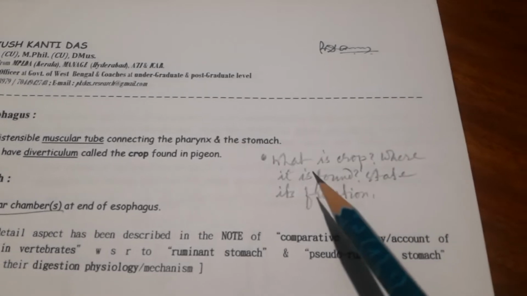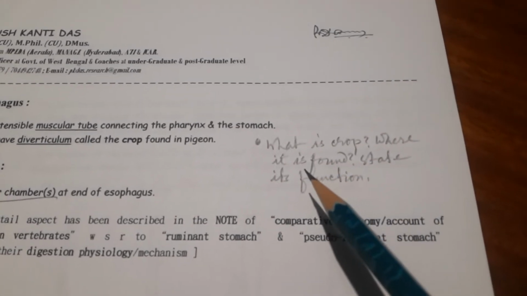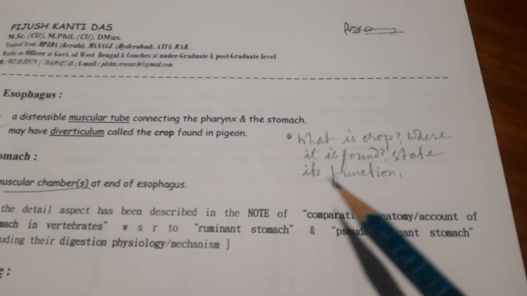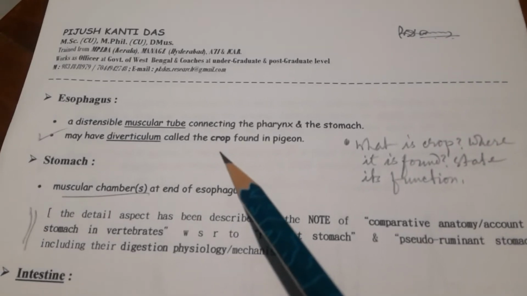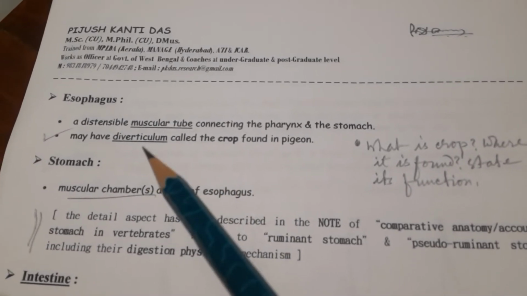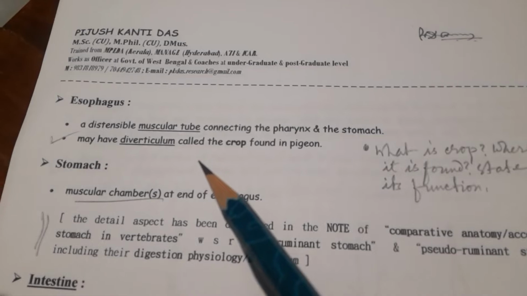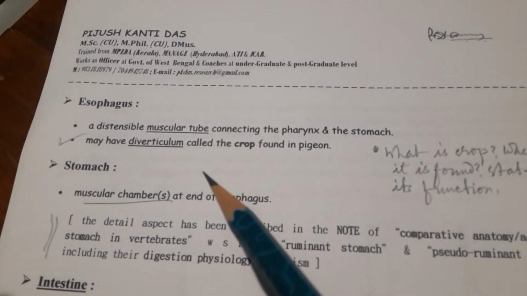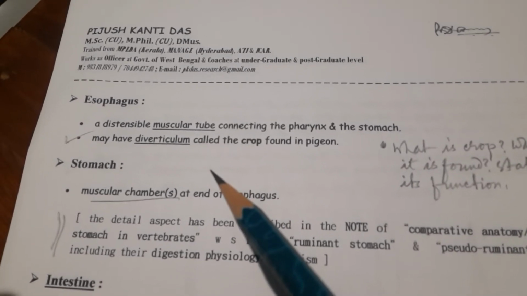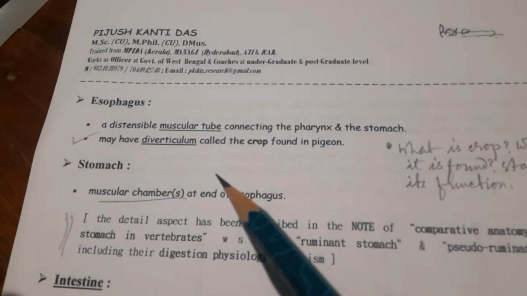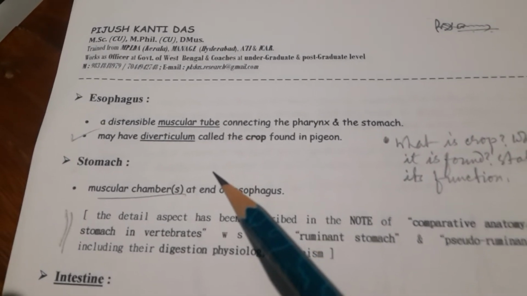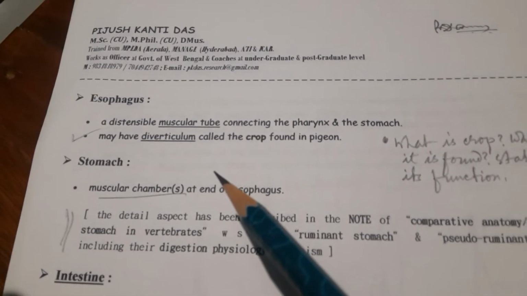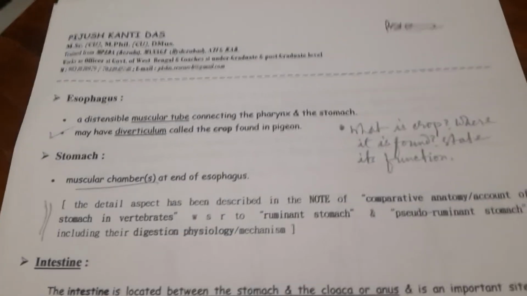So, a question may come: what is the crop? Where is it found? State its function. The crop is the diverticulum of the esophagus found in the pigeon. The pigeon stores the food materials in the crop for some time for its proper digestion.